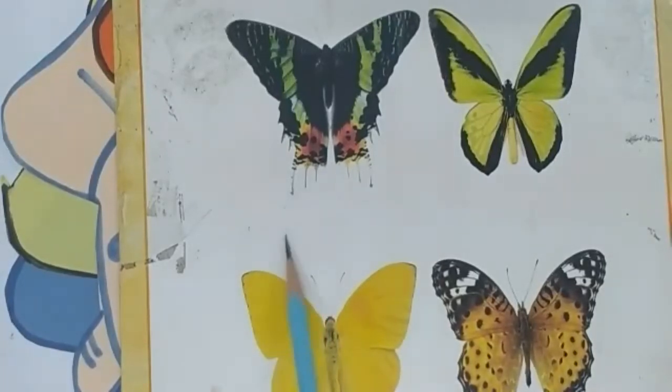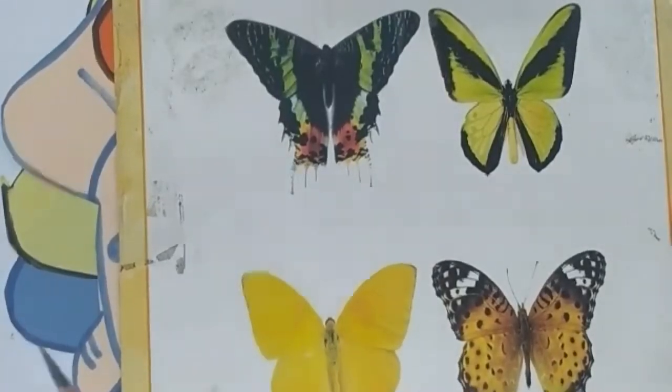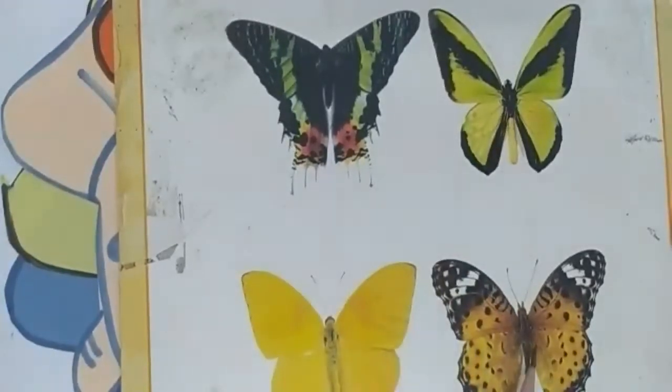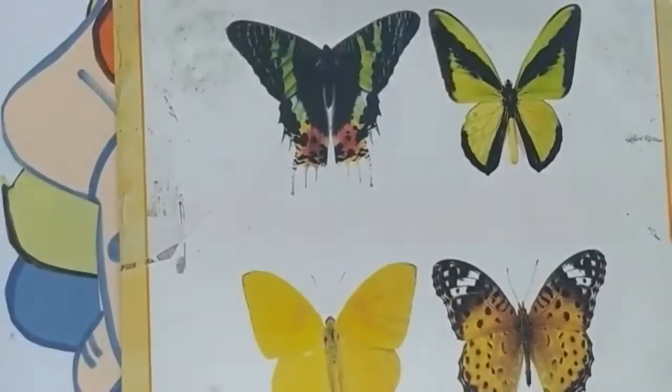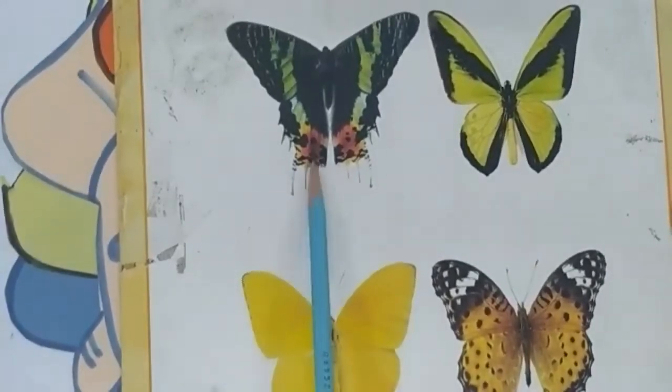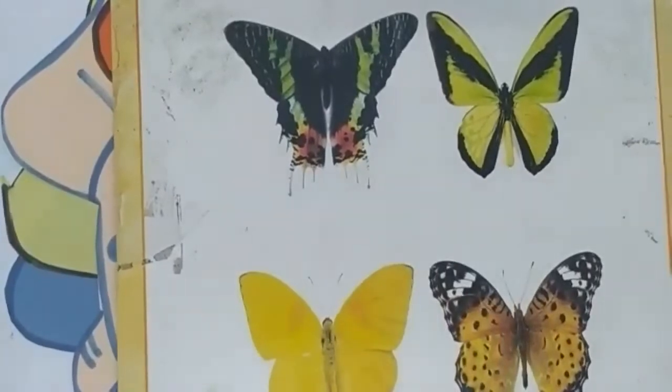Very good. This is four butterflies. Okay, and Urva, you tell me how many butterflies? Show me your four fingers, Urva. How many butterflies? Very good. Four butterflies. Okay, now let's count, bache. 1, 2, 3, 4. How many butterflies? 1, 2, 3, 4. Four butterflies.